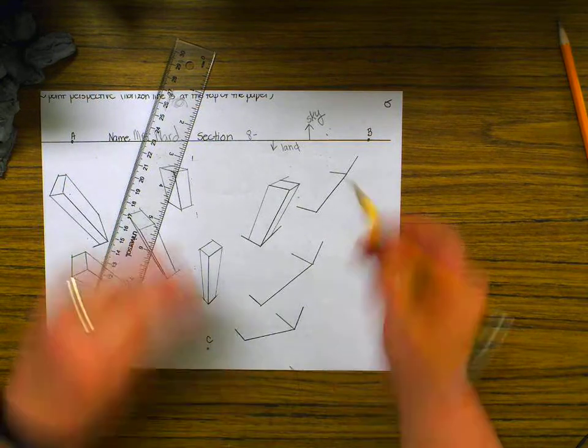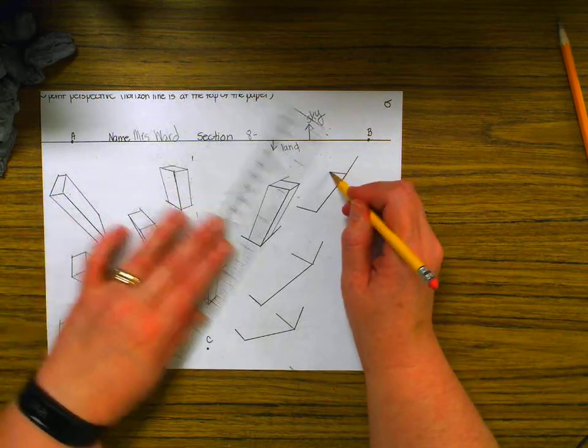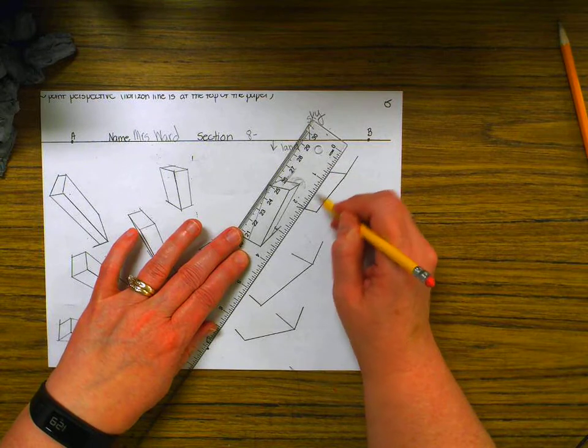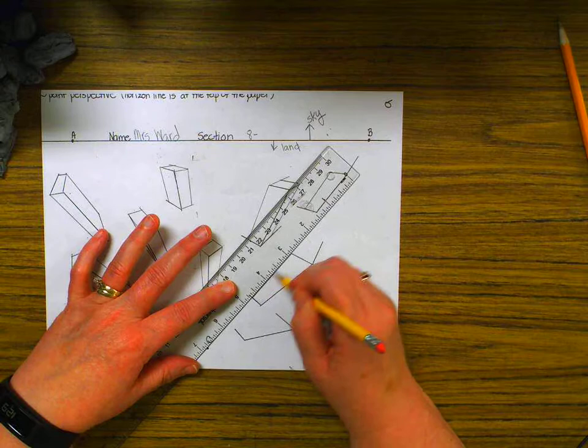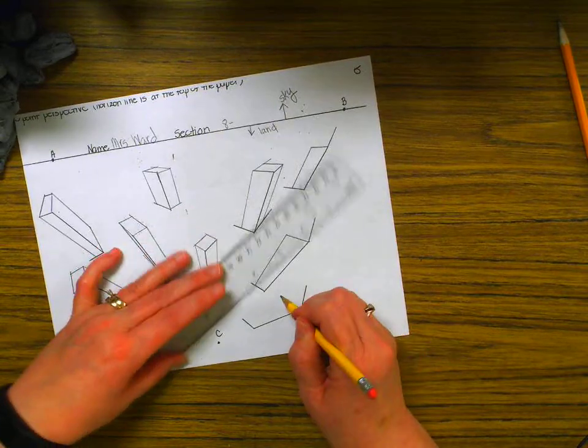The side of the box goes towards C. That's your depth point. Only things that you can measure how tall they are go to C.